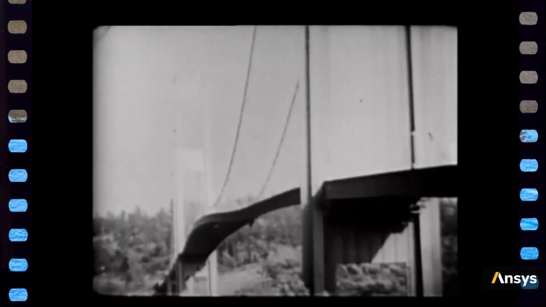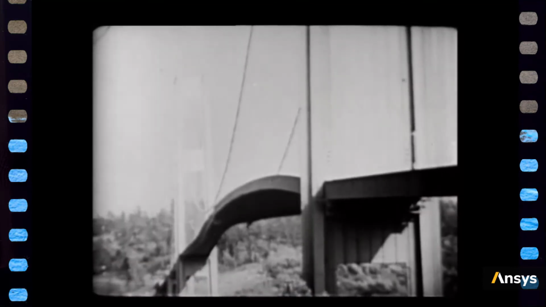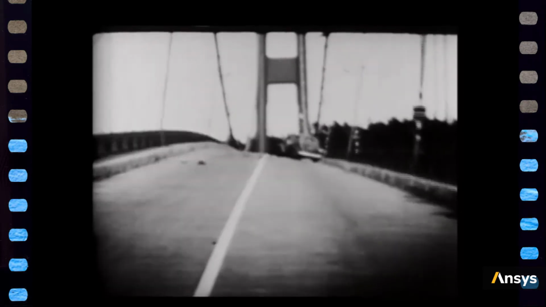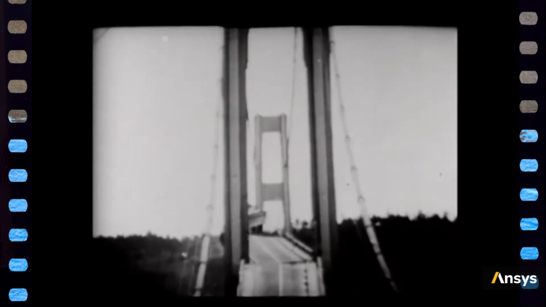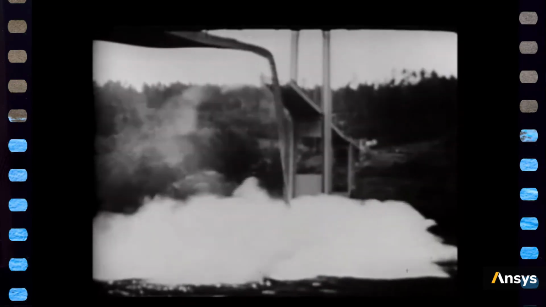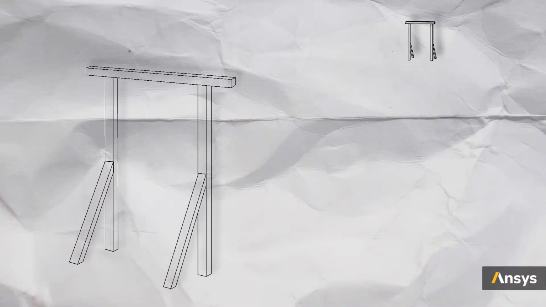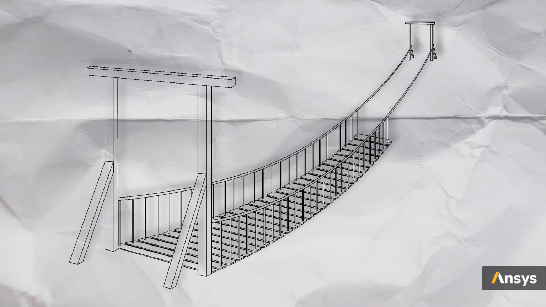It's believed that the wind loads had excited two different modes of the bridge, and as a result, it started swaying dangerously and ultimately collapsed. Fortunately, this incident did not result in any human casualties. But it did serve as a wake-up call in studying the vibrational characteristics of all suspension bridges before constructing them.